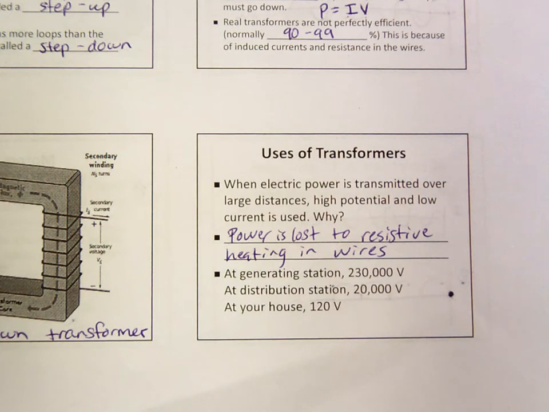Now, power companies, when they generate the electrical power, they generate really, really high voltages, like several 100,000 volts, and then they send it out. And it goes out at the high voltages with very low current until it reaches the distributing station. They use step-down transformers to lower your voltage to about 20,000 volts.